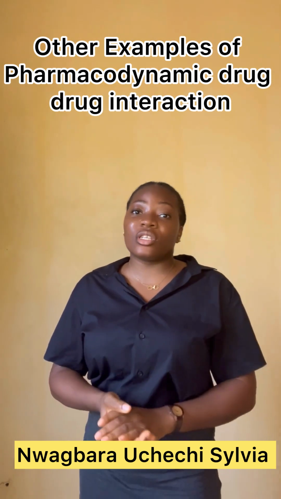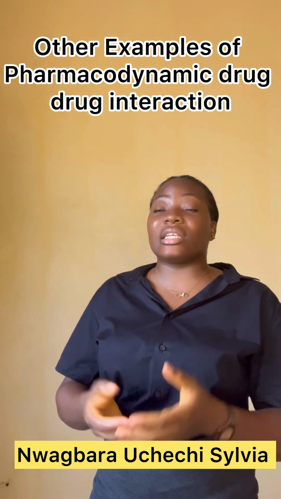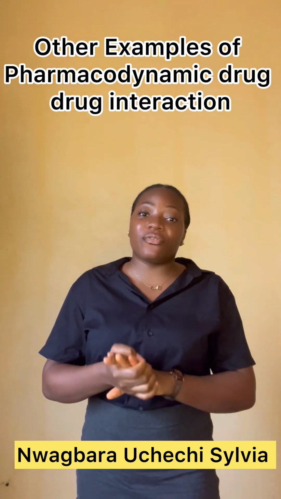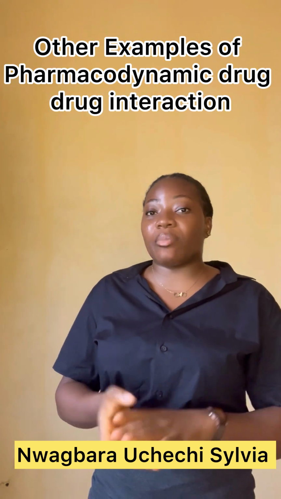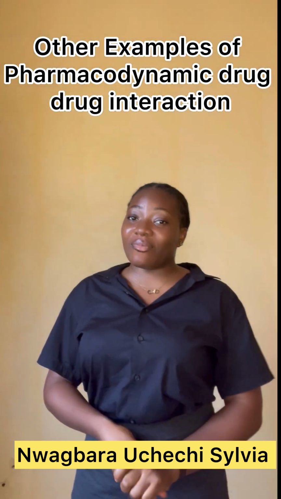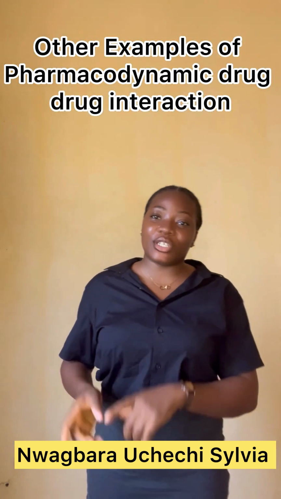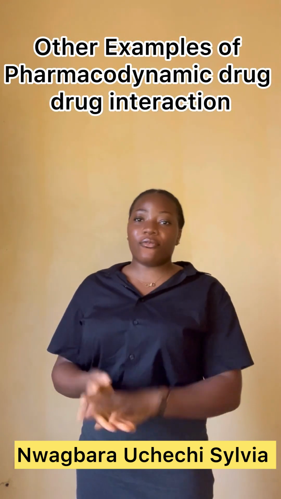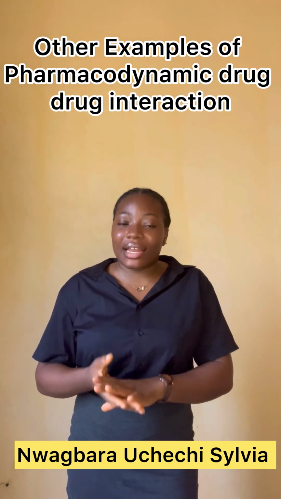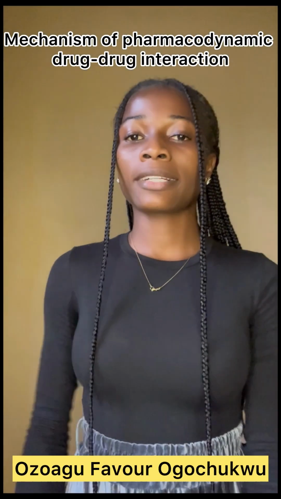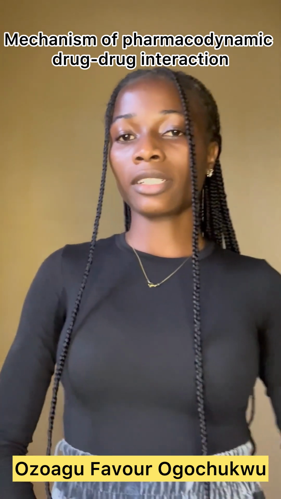They can exist between monoamine oxidase inhibitors and serotonin selective reuptake inhibitors. They can also exist between sulfonylureas and beta blockers. Note, pharmacodynamic interaction can be beneficial or it can be harmful. Now, understanding this reaction is very crucial for safe and effective drug use. I'll be talking on the mechanisms of pharmacodynamic drug-drug interaction.